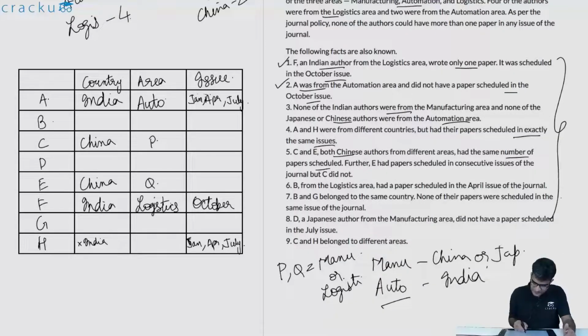Had the same number of papers scheduled. So C is equal to E. Further, E was scheduled in consecutive months. So this is in consecutive months. And C did not. This is not consecutive.